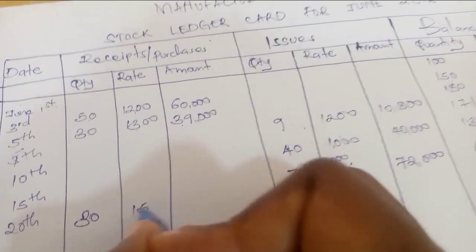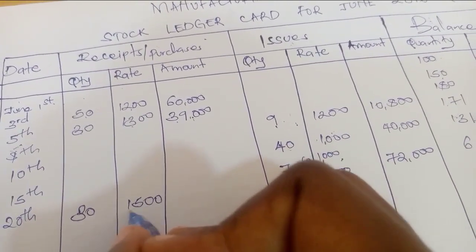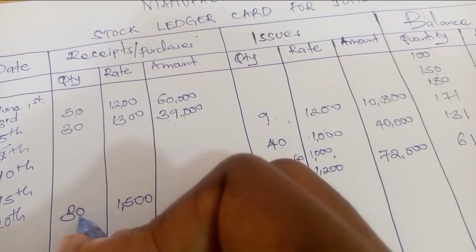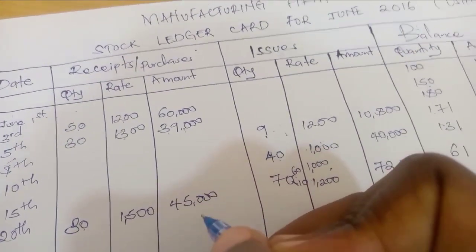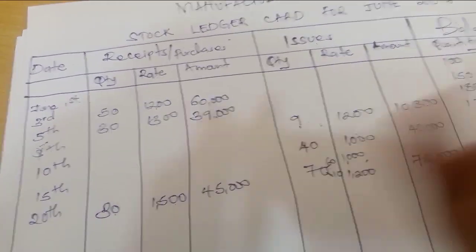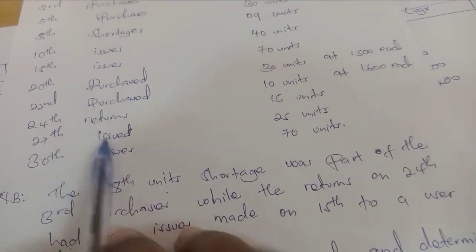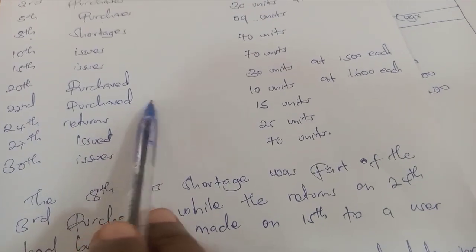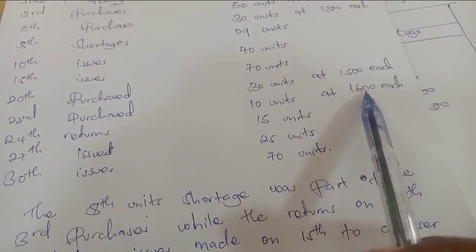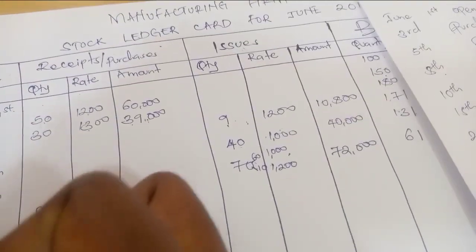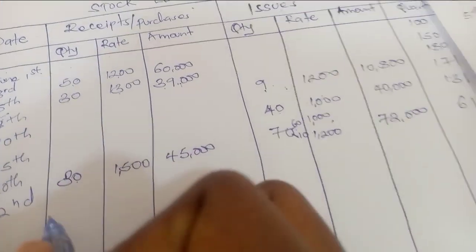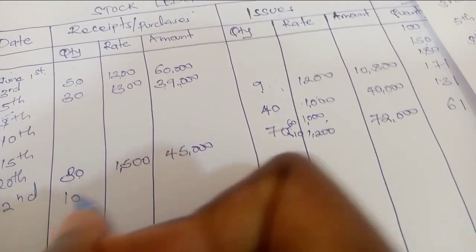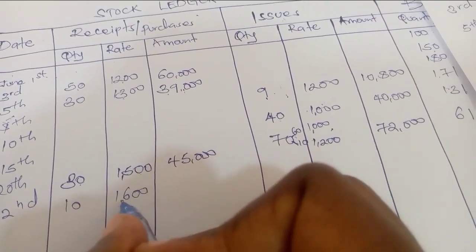So this times this, what we get is 45,000. Then we continue. On 22nd, there was a purchase of 10 units at 1,600 each. So this times this, it is 16,000.